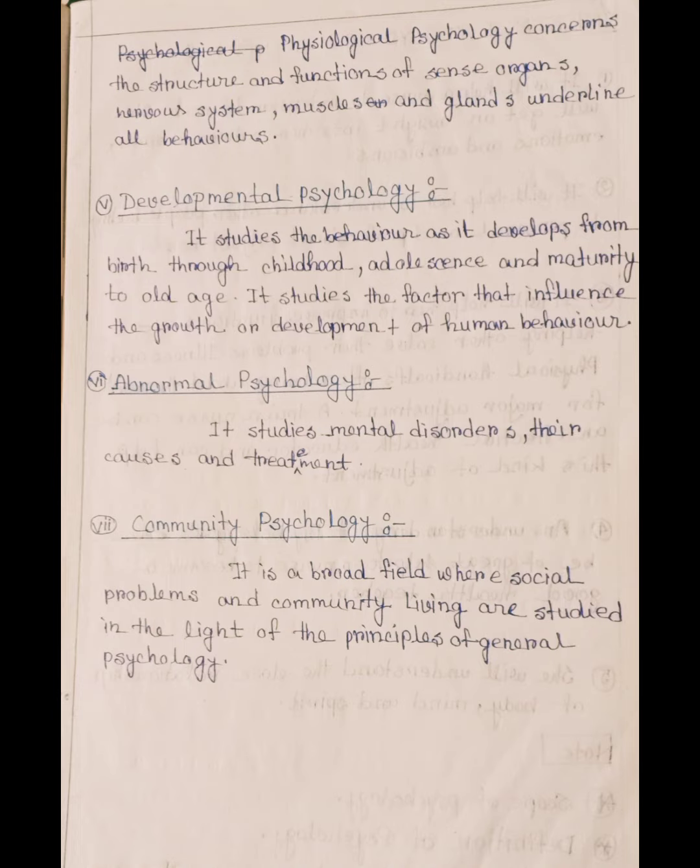Developmental psychology studies behavior as it develops from birth through childhood, adolescence, and maturity to old age. It also studies the factors that influence the growth or development of human behavior.